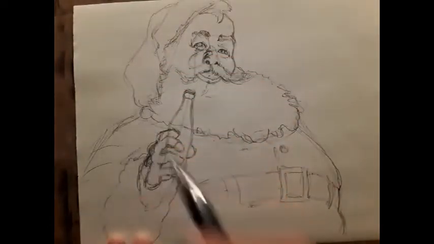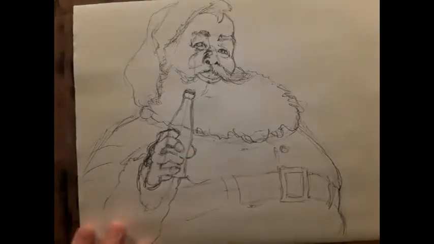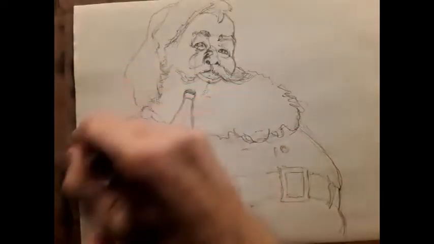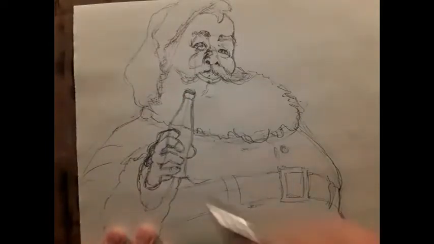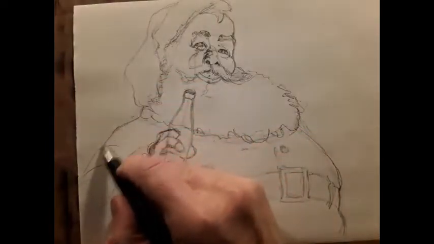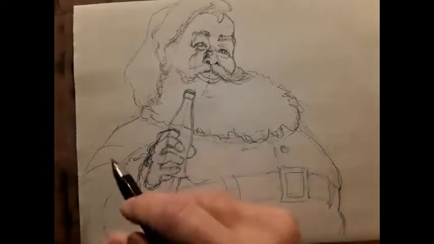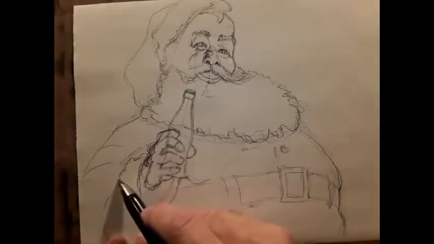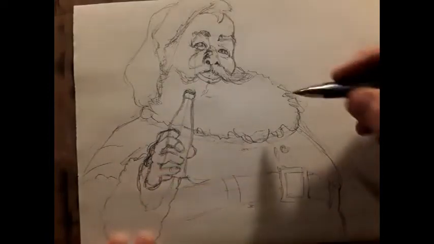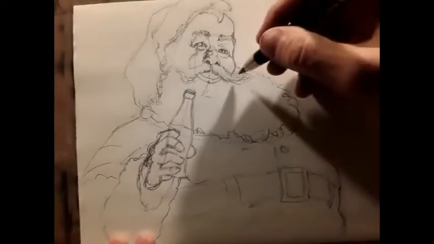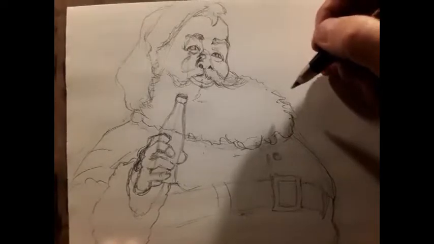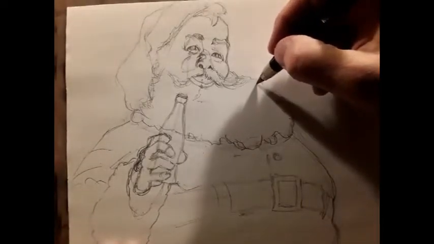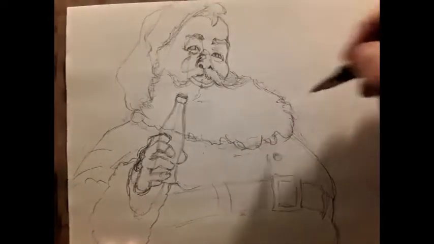All right, it's been fun doing this first part of the drawing. How can drawing Santa Claus not be fun, I ask? Let me check this angle here. Yeah, I guess that's okay.